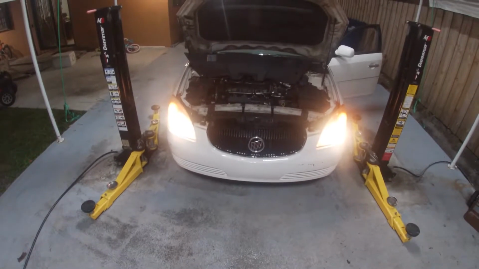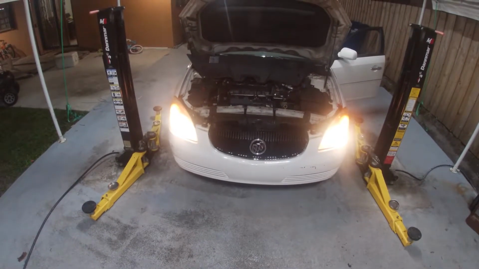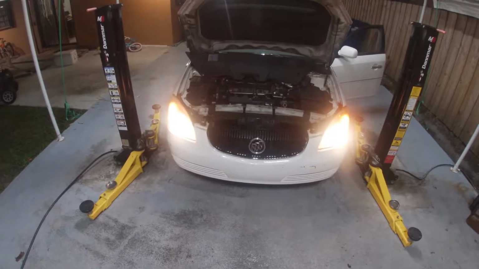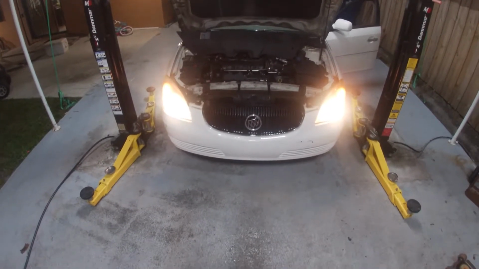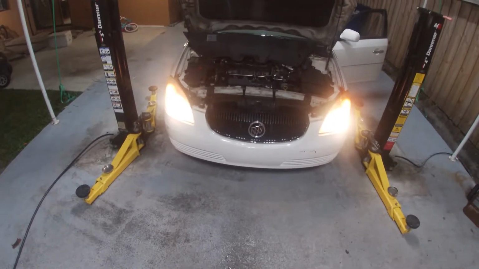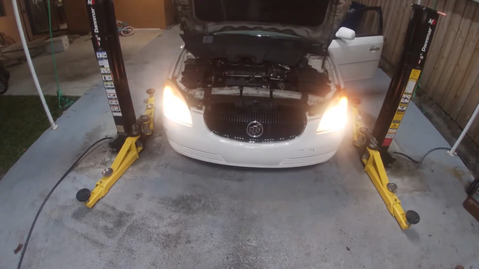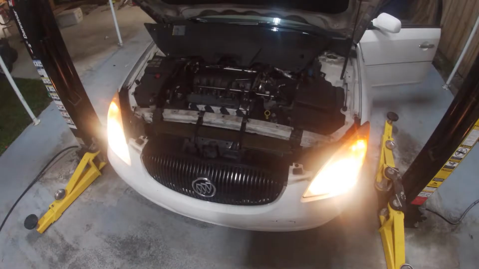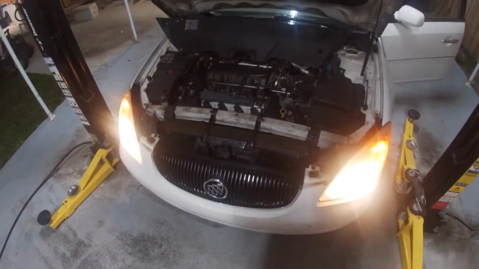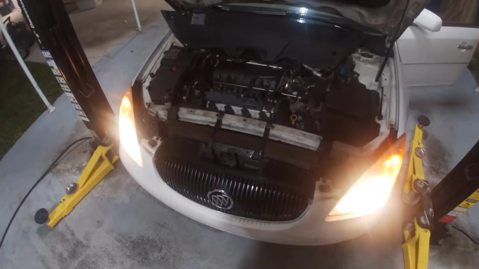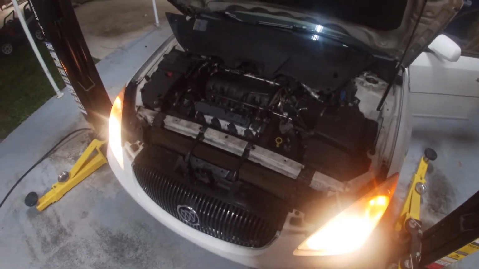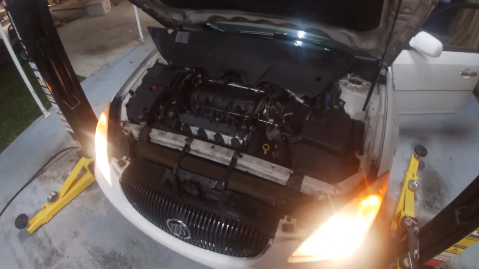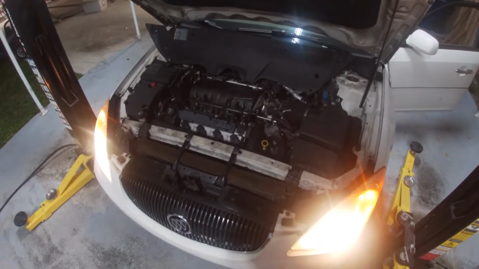The customer complains of a misfire. I did test drive it. The vehicle is warmed up. I pre-removed a couple of plastics and covers just to get ahead of the game a little bit. I did confirm the complaint. That's very important when doing any troubleshooting, is confirming the complaint.